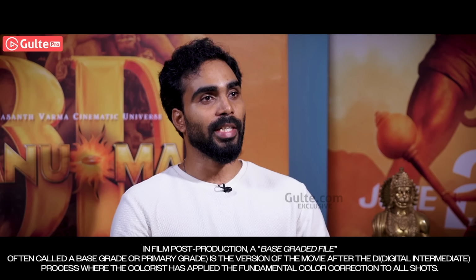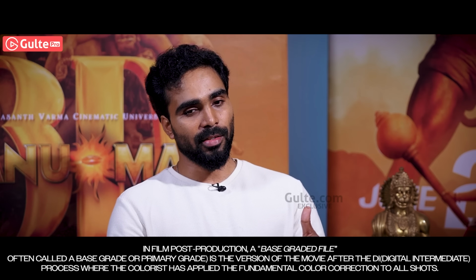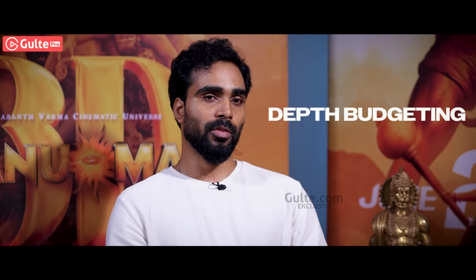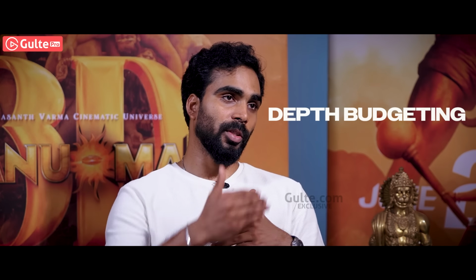When we get the file, it will be mostly a base graded file from the DI. So from there itself, our process starts. The first process is something called depth budgeting. We understand which portion of the movie should have more depth, which should have a little less depth. Within the frame? In the full movie.